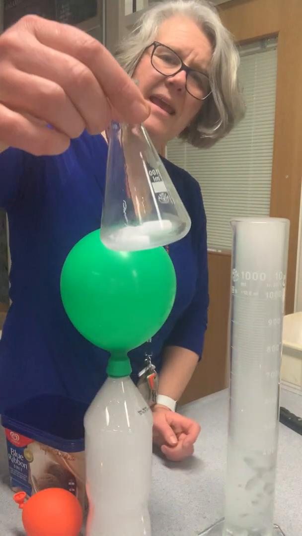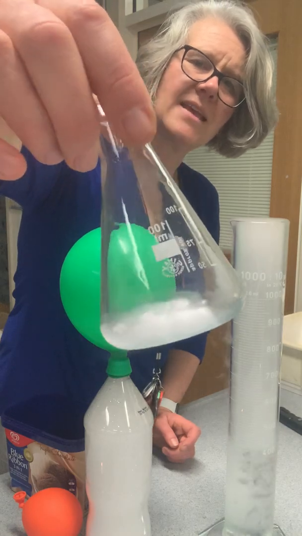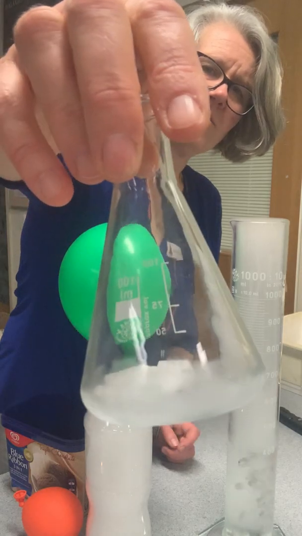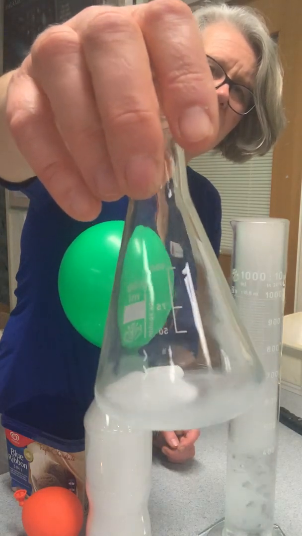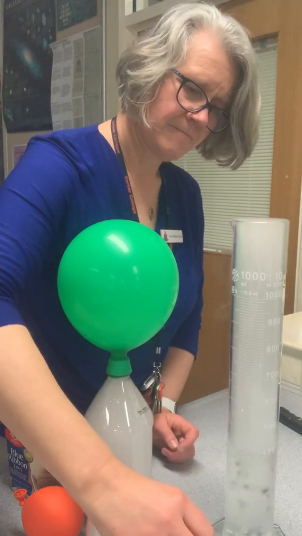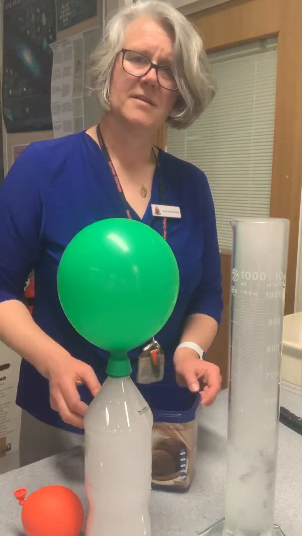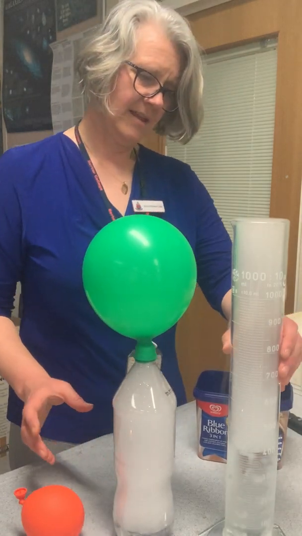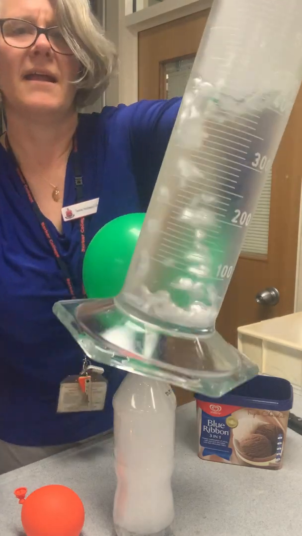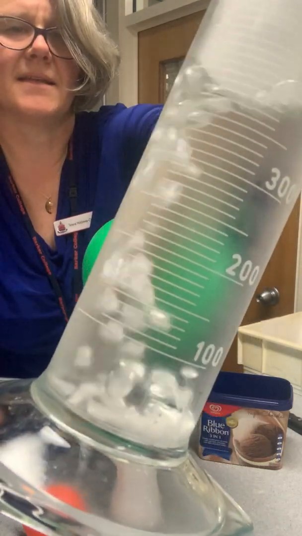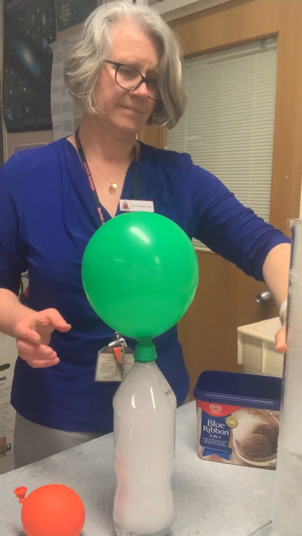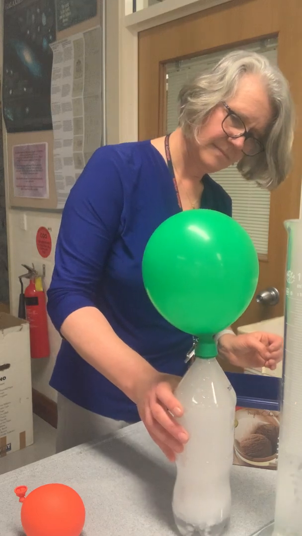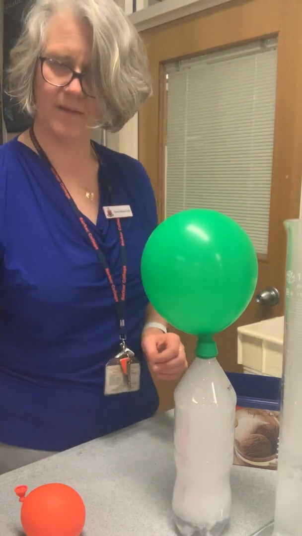Also notice what's happening here on my little conical flask. You can see that there is now also some condensation there. We leave it much longer and we're going to find that condensation is going to in fact freeze. So as our balloon is expanding over here, and you can see our dry ice pellets are getting smaller and smaller over here, this balloon's getting bigger and bigger.